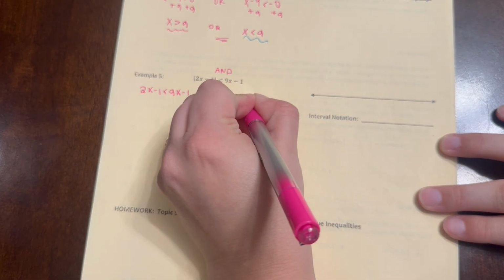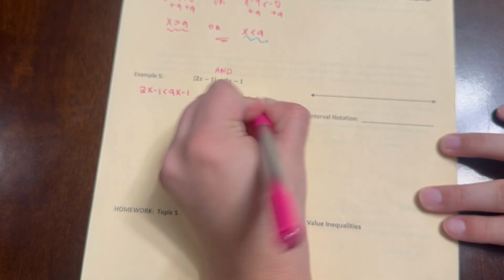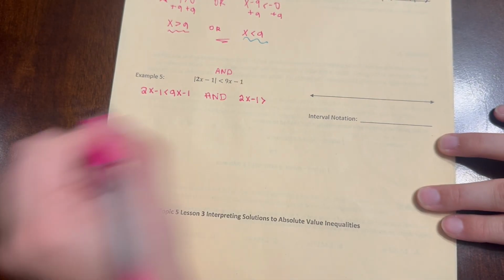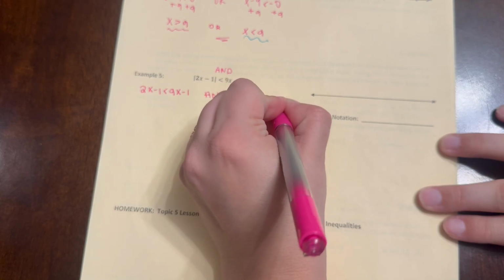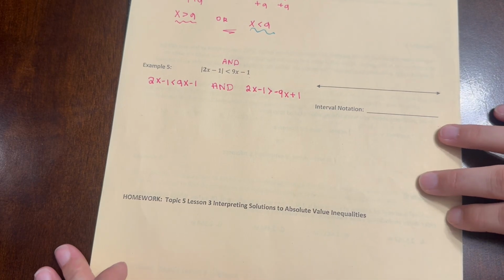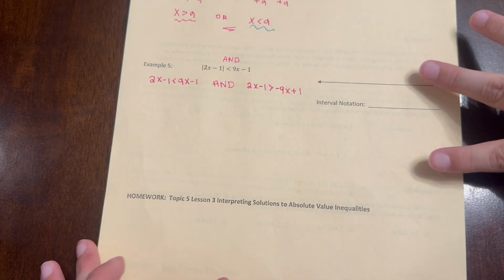We're going to keep the left side the same. So whatever's in the absolute value bars stays the same. But then our symbol flips. And both of these signs change. So now we have negative 9x plus 1. And now we get to solve.